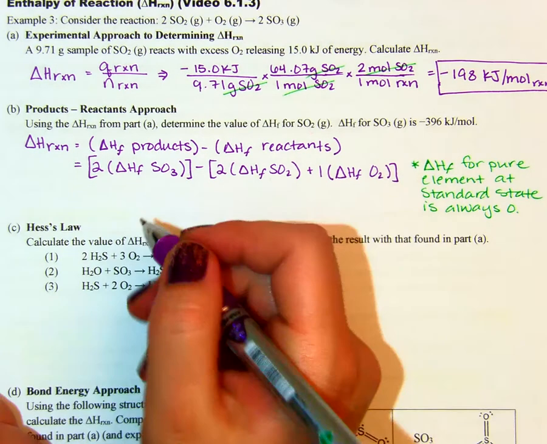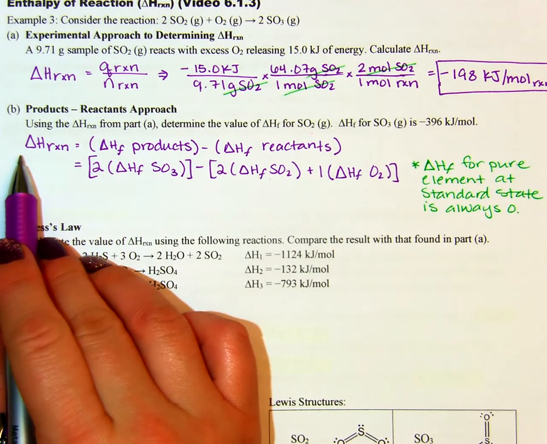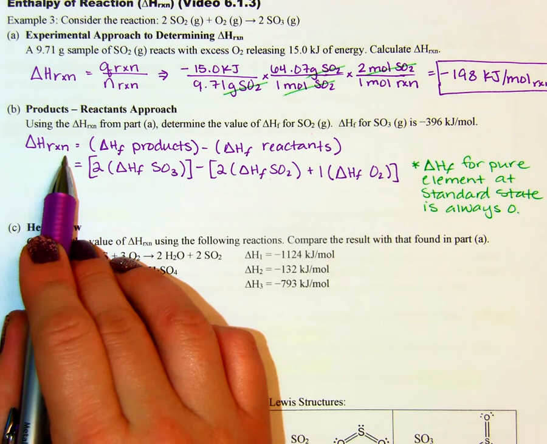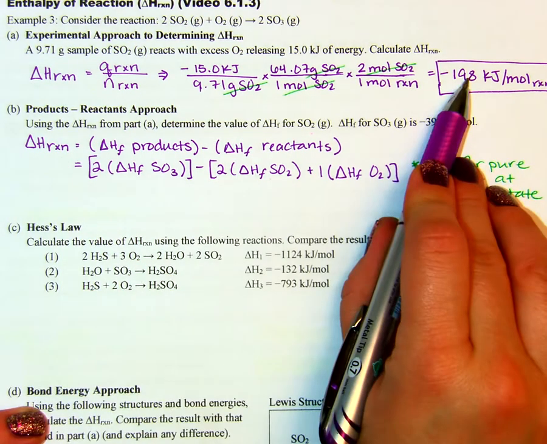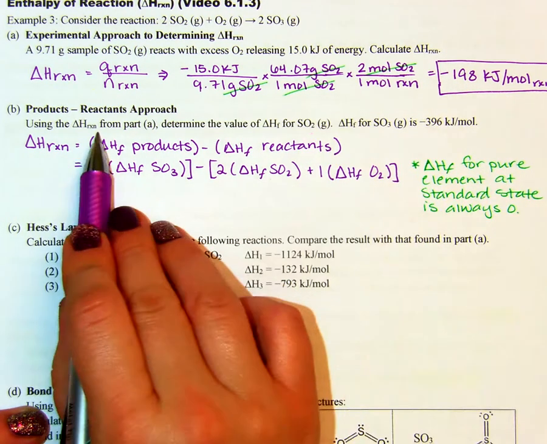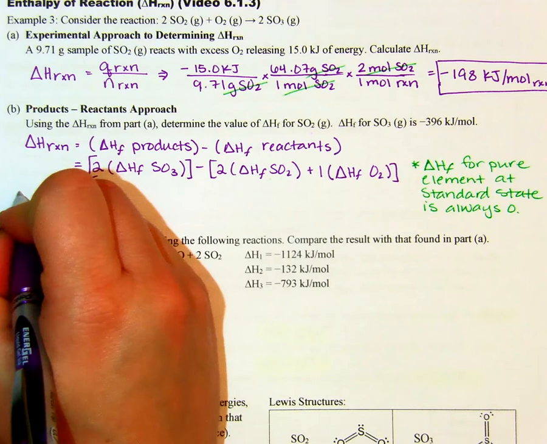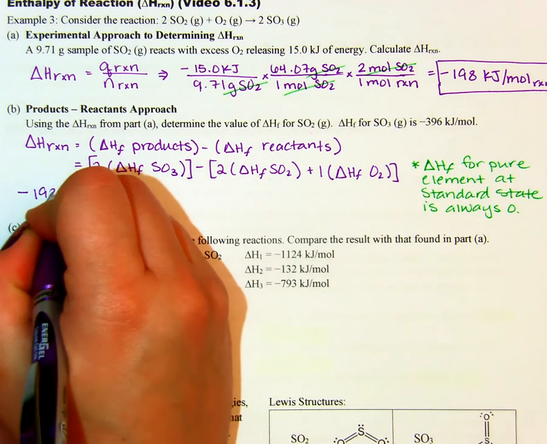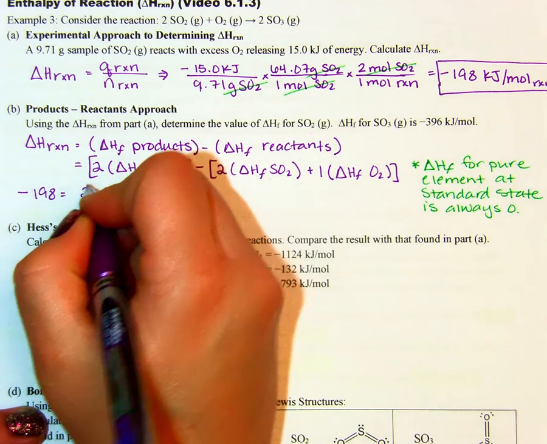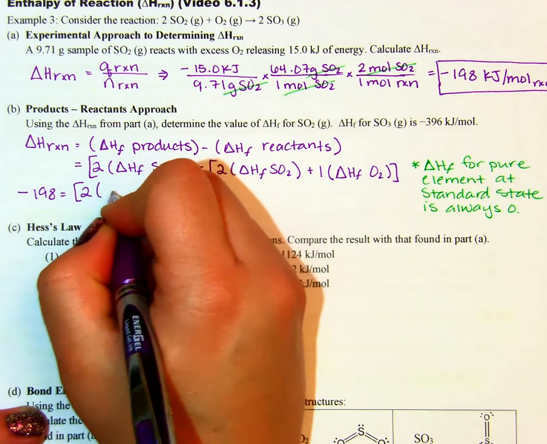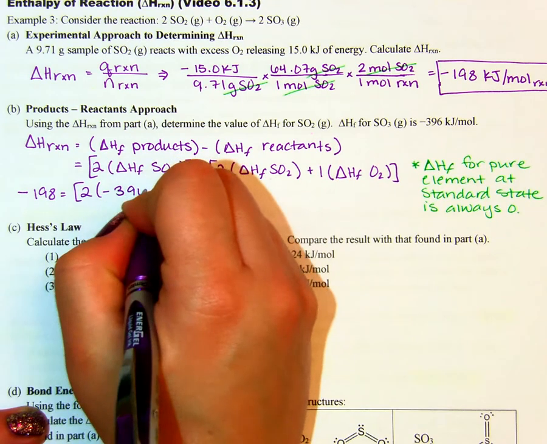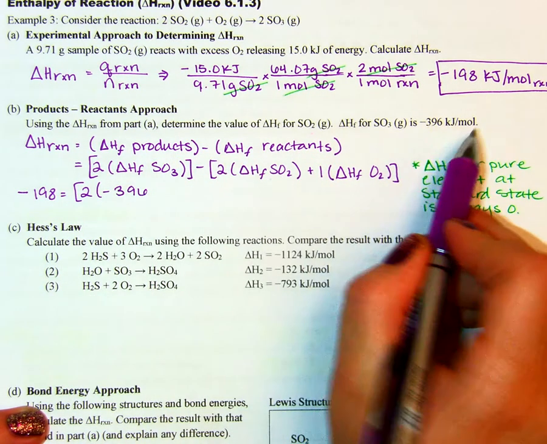Okay, back to our calculation. We know our delta H of our reaction here. So we figured that out before, right up here, so we're using the delta H reaction from part A. So just plugging that in, we get negative 198 equals 2 times negative 396. So that was given to us here.